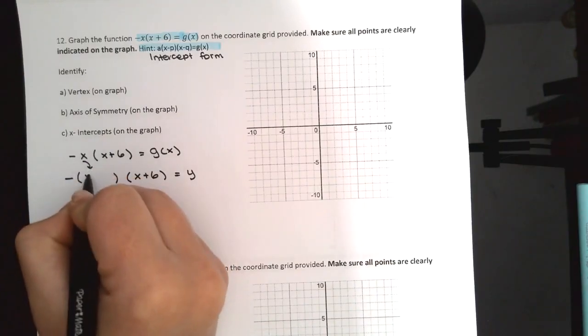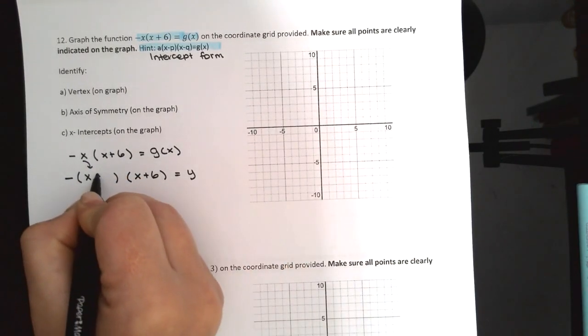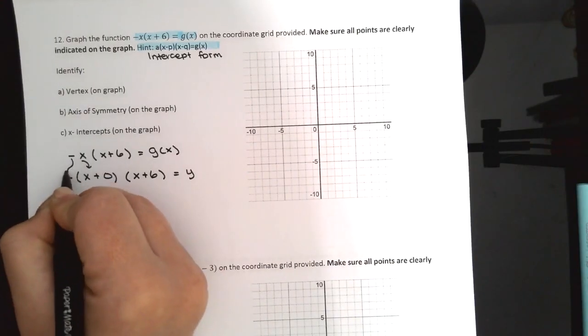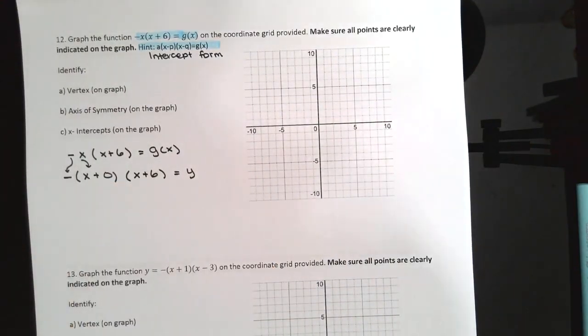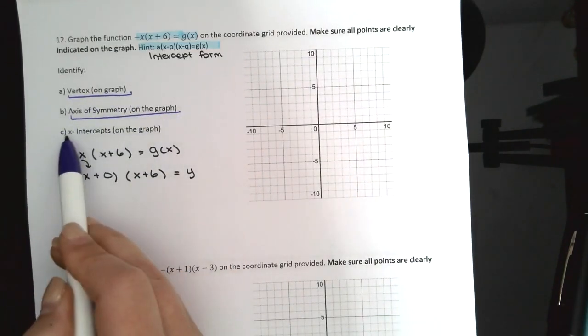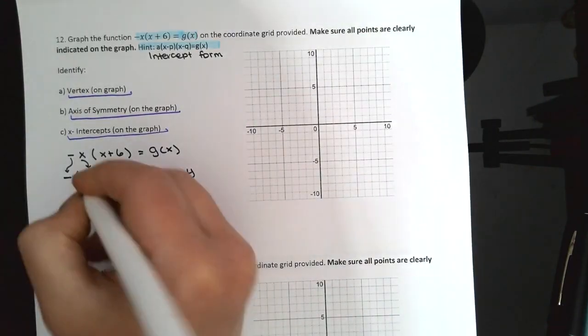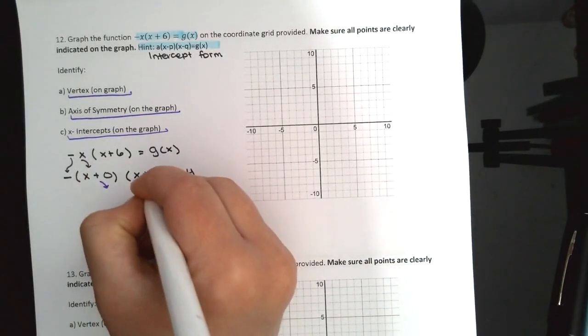And I have x, but there's nothing next to x that I'm adding or subtracting, so I'm going to do just plus a 0. Notice that my negative is still out in front. That is our a value, our negative 1. I'm asking you to identify certain things: vertex on the graph, axis of symmetry on the graph, and x-intercepts on the graph. So with an intercept form, we're going to always start with our intercept.